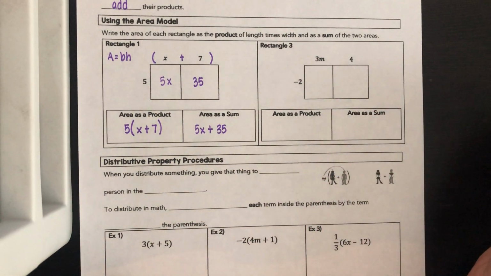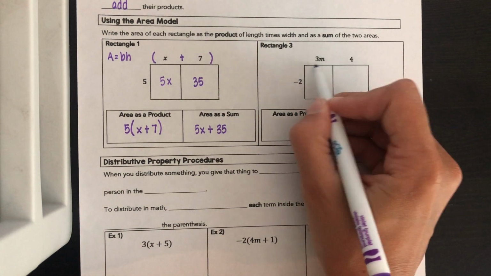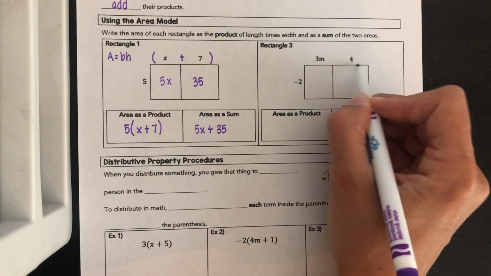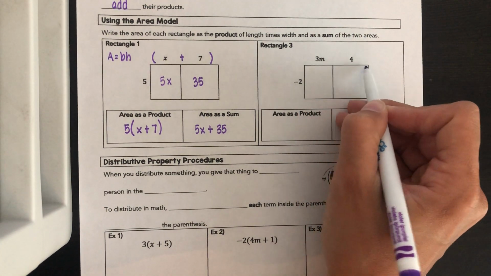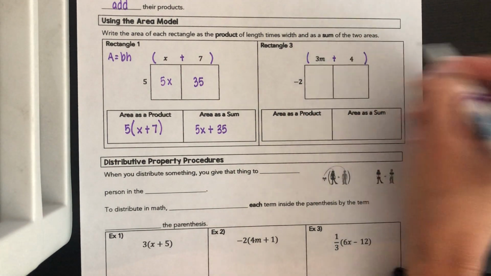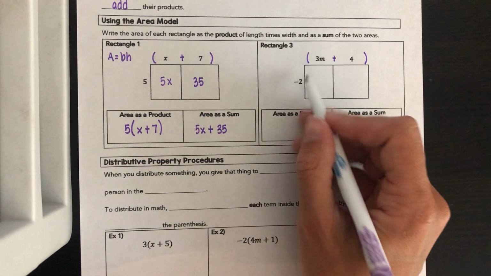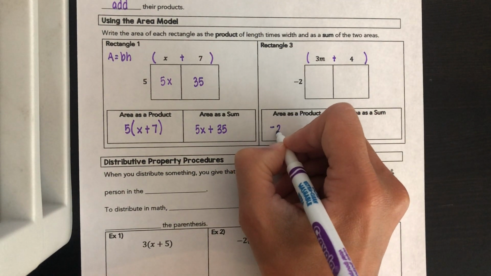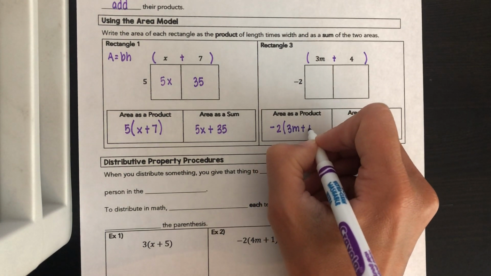So again, we have our rectangle here. Our height is -2. Our base of the first rectangle is 3m and the second is 4. If we want to know the base of the whole rectangle, we just have to take these two bases and add them together. And whatever their sum is will be our base of the whole rectangle. So to write this area as a product, we take our height of -2 and multiply it by the sum of 3m plus 4.